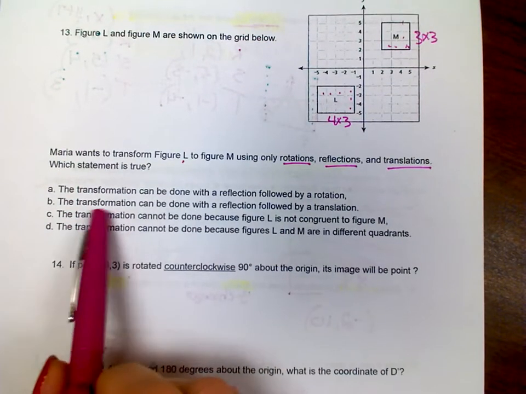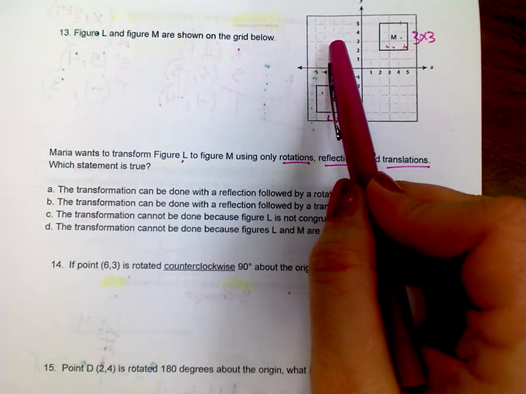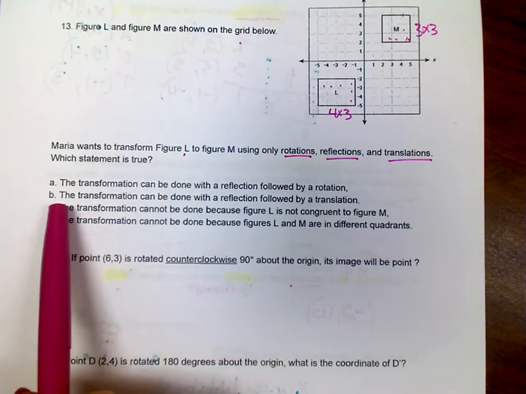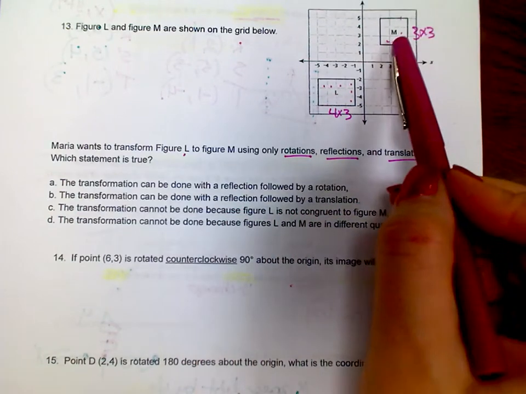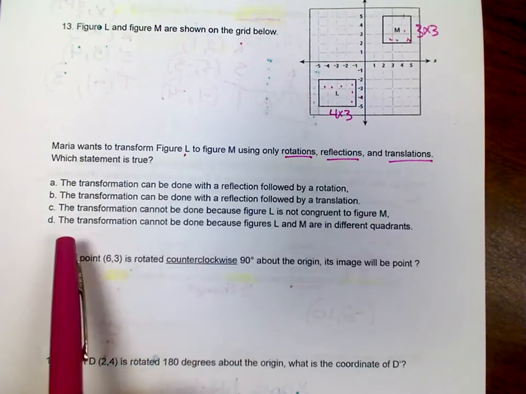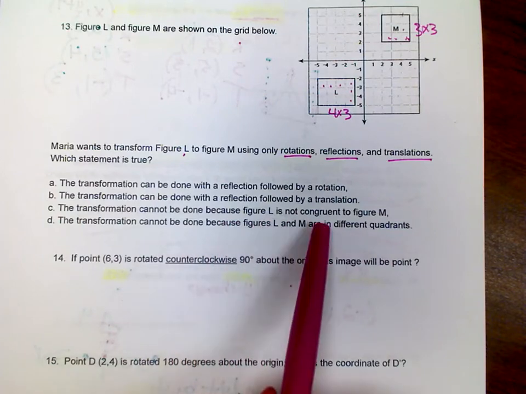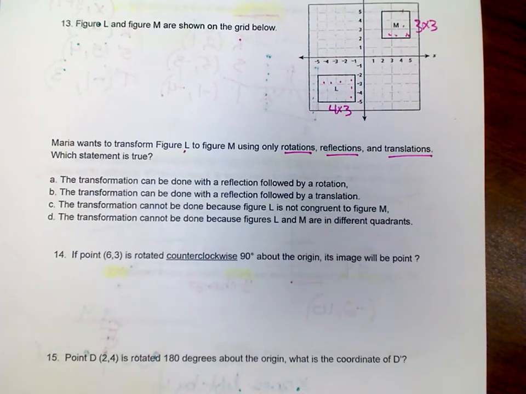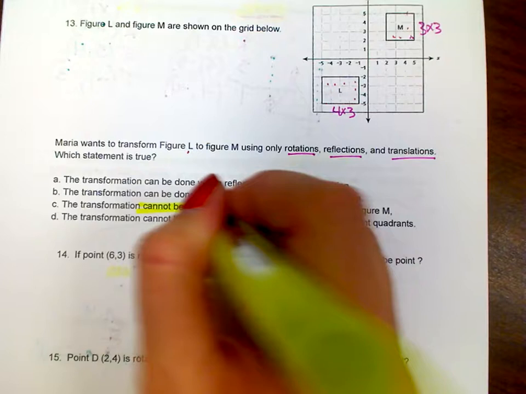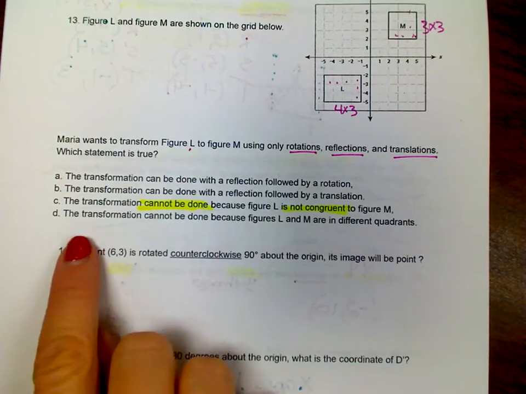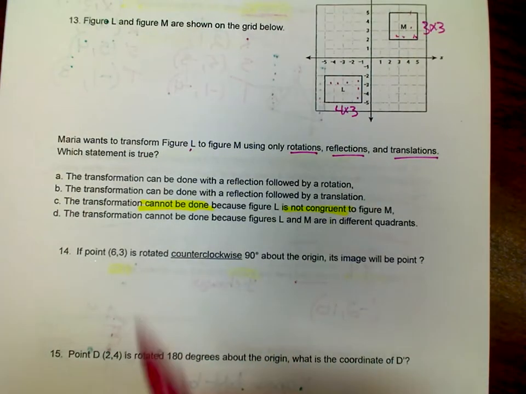Okay, so A, the transformation can be done with a reflection followed by a rotation. So reflected and rotated. B, the transformation can be done with a reflection followed by a translation. So reflected, translation, slide down. C, the transformation cannot be done because figure L is not congruent to figure M. And that is your key word right there. They are not congruent, so they cannot be done. D, the transformation cannot be done because figures L and M are in different quadrants. That doesn't matter. So your answer is C.